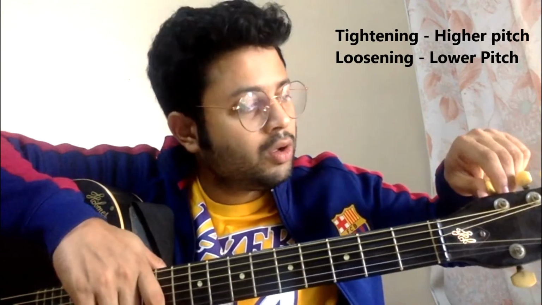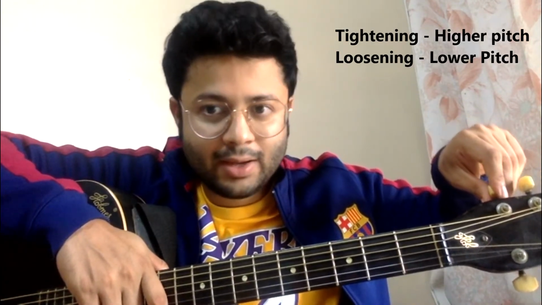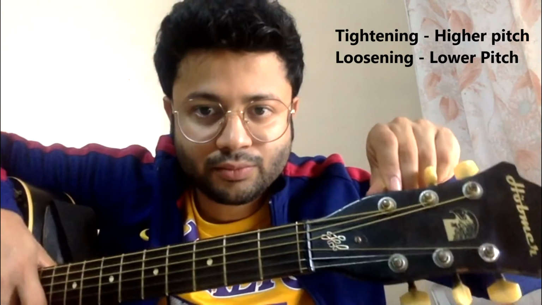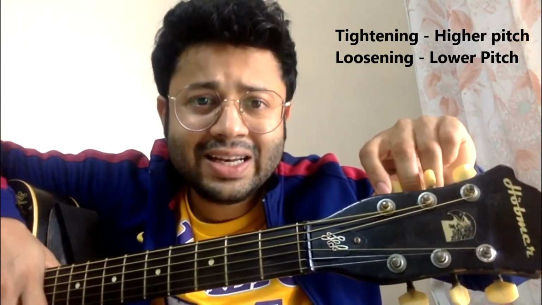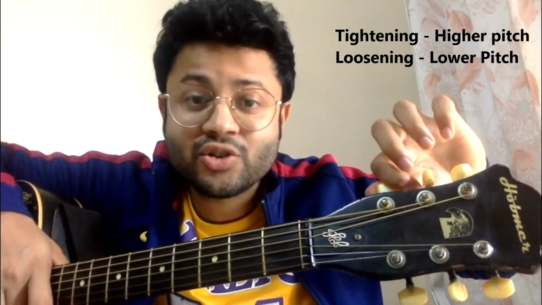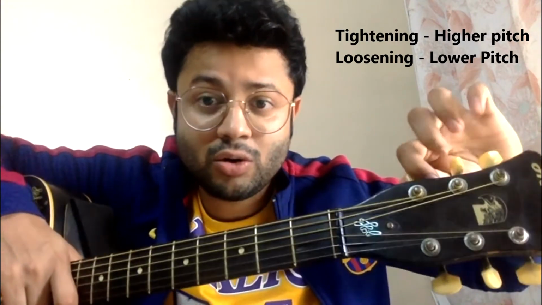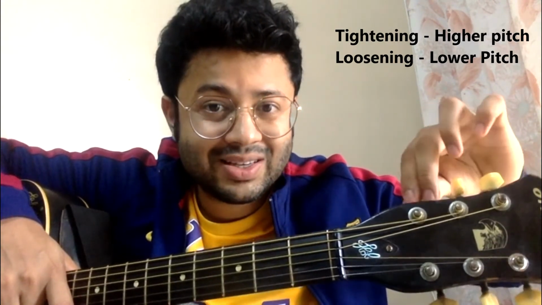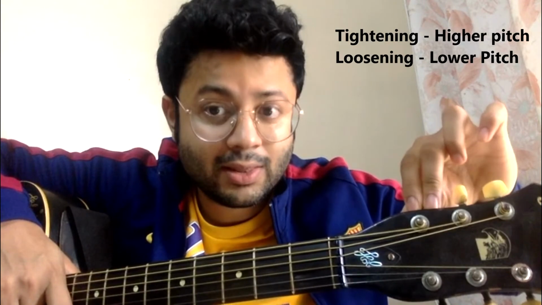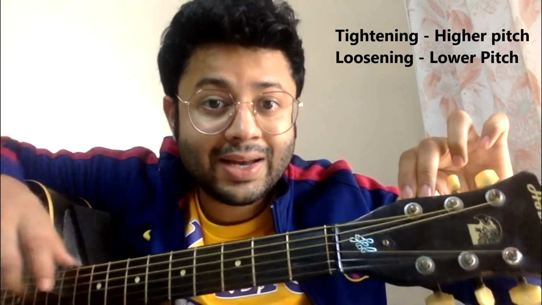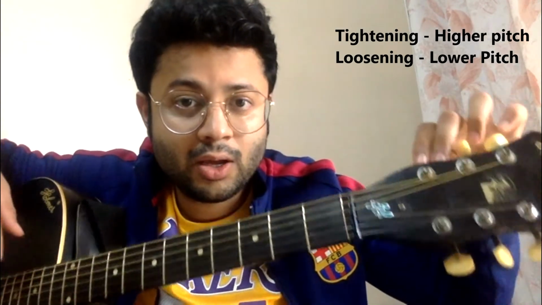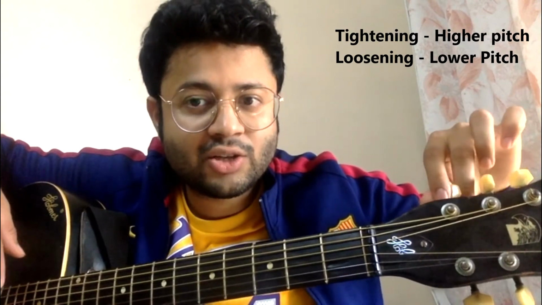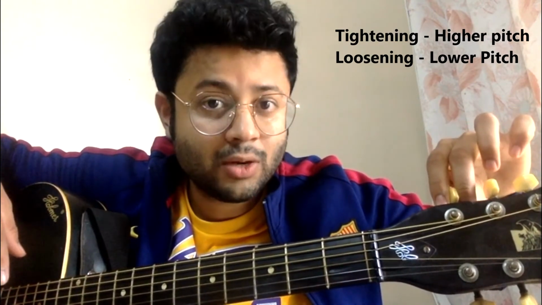The second part is how do you tune the guitar? If you catch any tuning peg and you turn it, you will either feel it tightening or you'll feel the string loosening. If the tension on this guitar peg is increasing, that means you are tightening the string, and if the tension is getting looser, that means you're loosening the string.